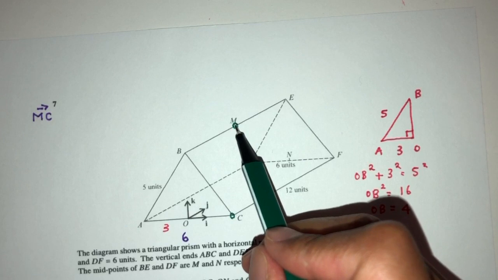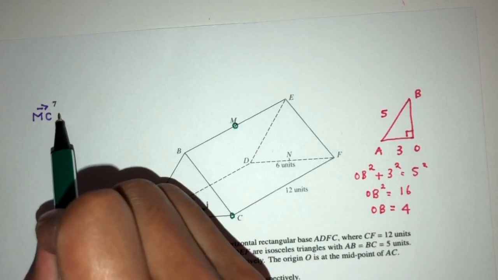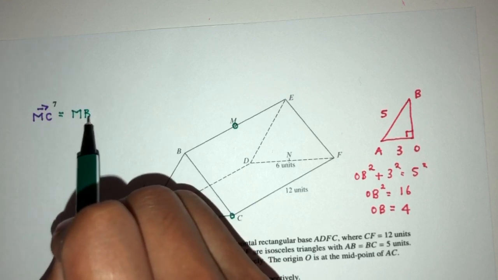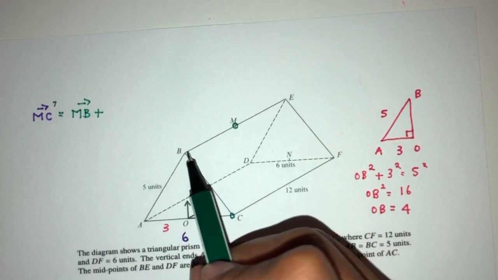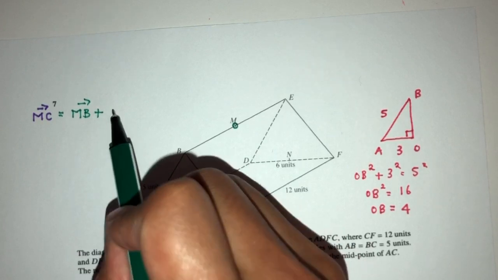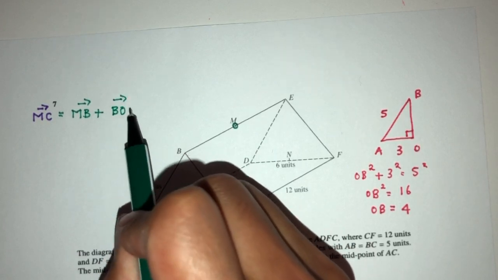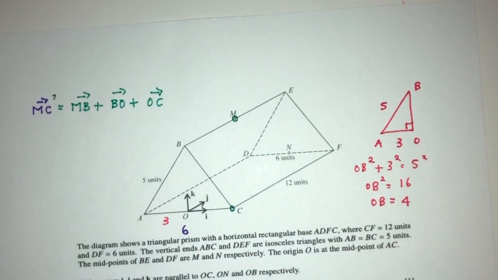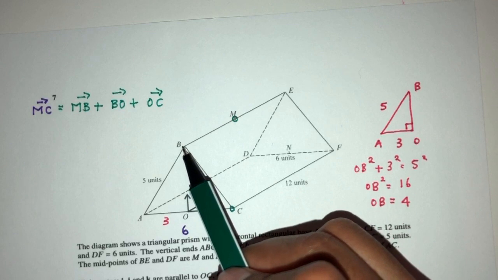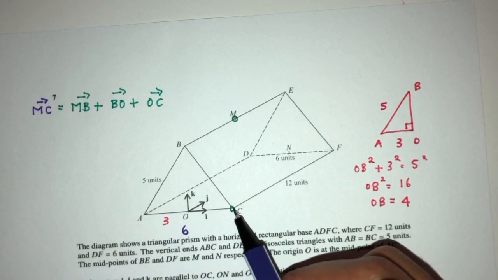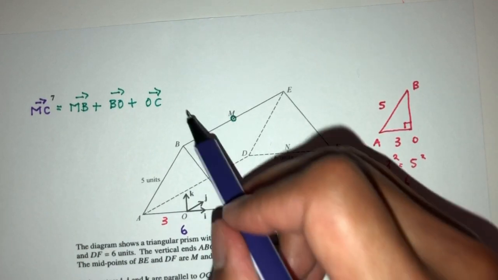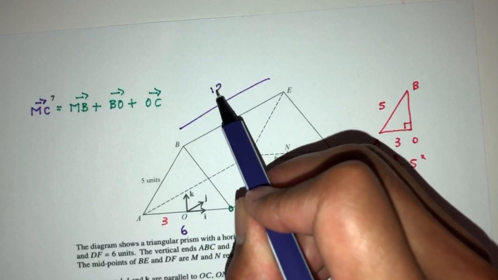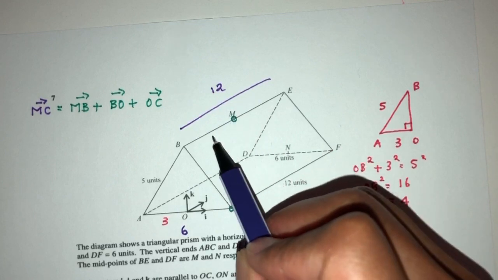So M, we can first move to B. So first let's go to B, and then from B we can go to O, right, and then from O we can go to C. So one by one, how would you find MB? Now we realize that CF is given by 12, which means BE, this whole thing here, would also to be 12. M is a midpoint, so this have to be 6.